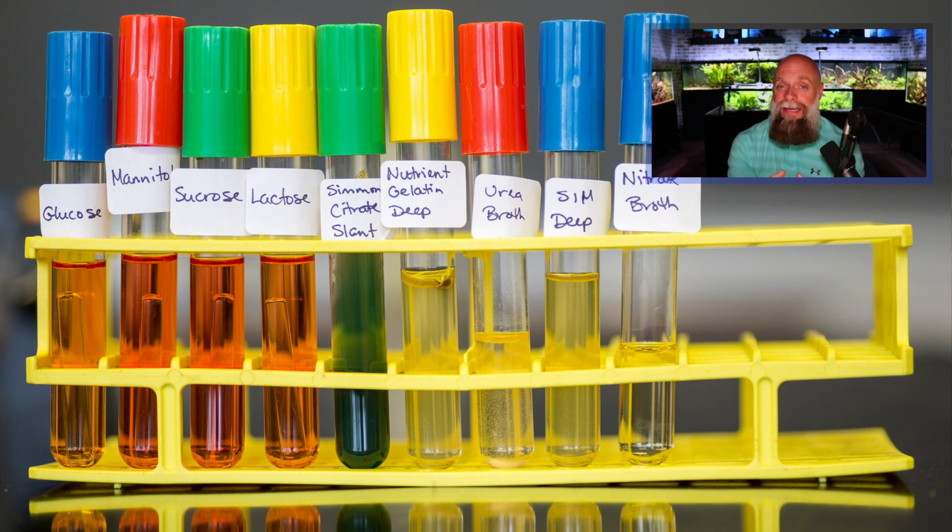Complex media is less expensive and a little bit easier to produce, but you can't really run the same level of experimentation as you can with chemically defined media.